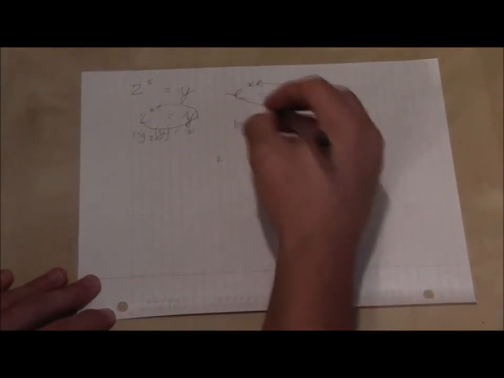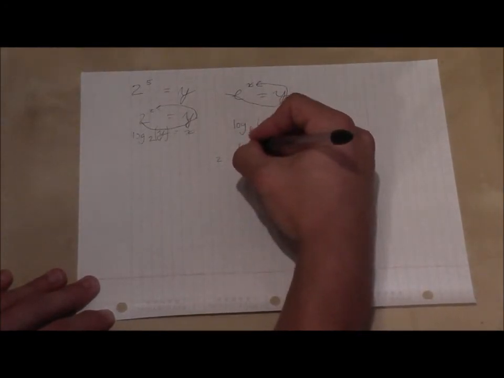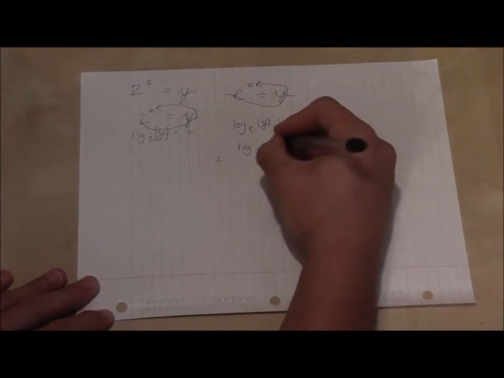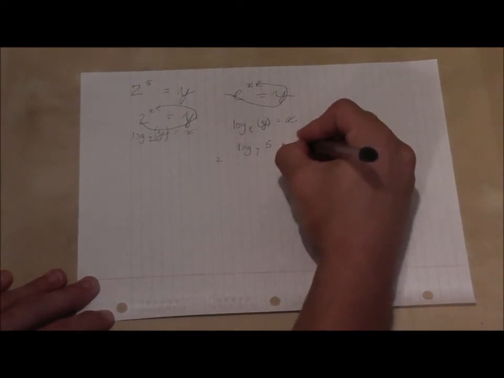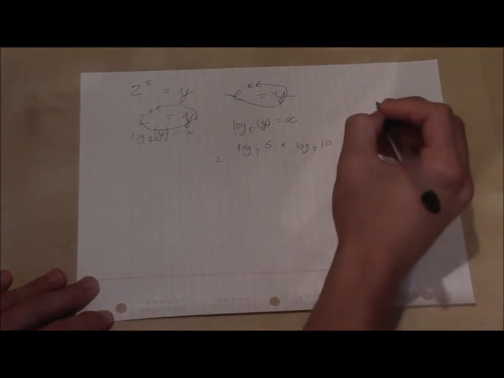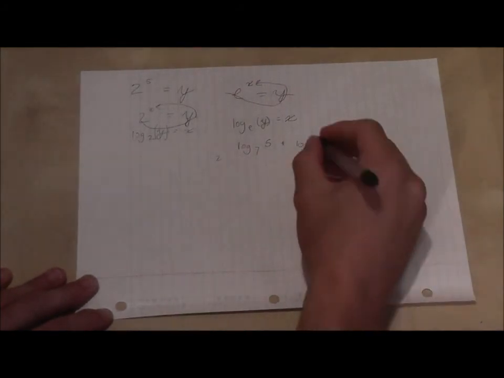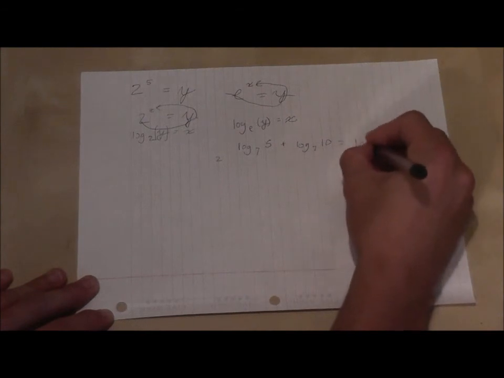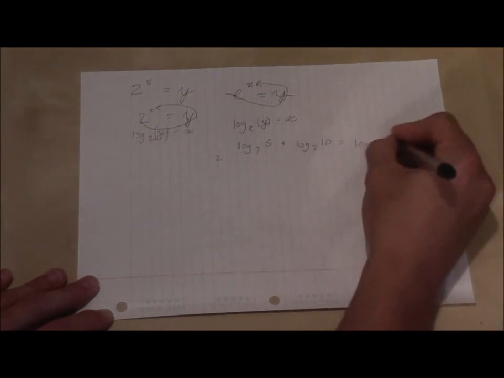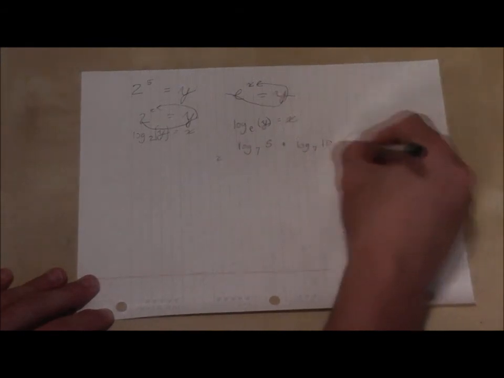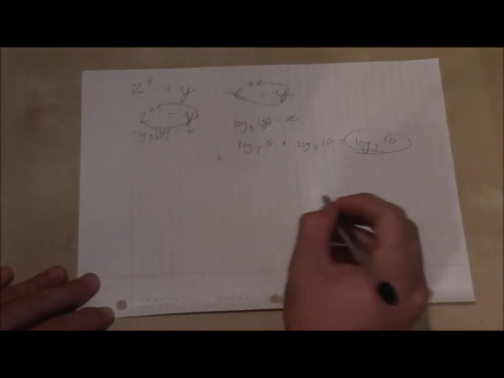Now, remember, log of a product, let's say we have log 7 of 5 plus log 7 of 10. Okay, that's going to equal the product of these two, since the log bases are the same. So that's going to equal log 7 of 50, because we just multiplied 5 times 10 and combined the two terms.